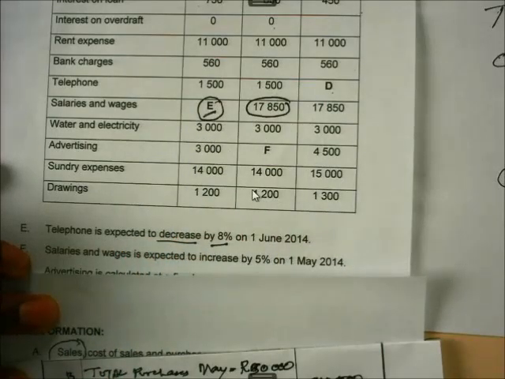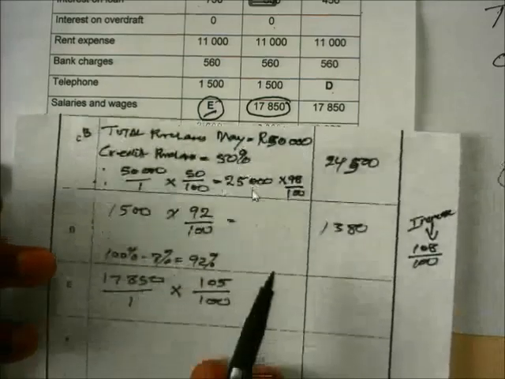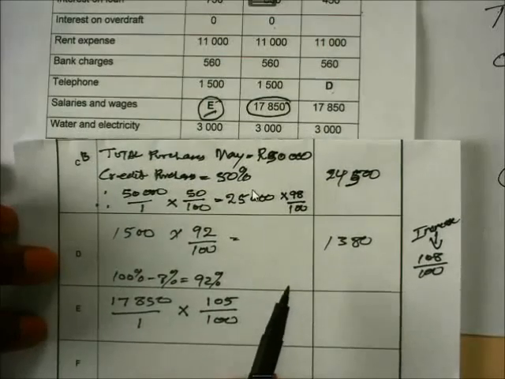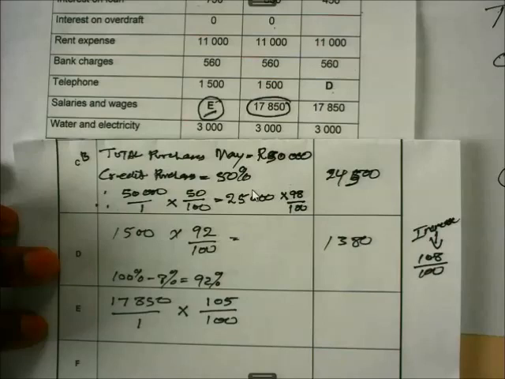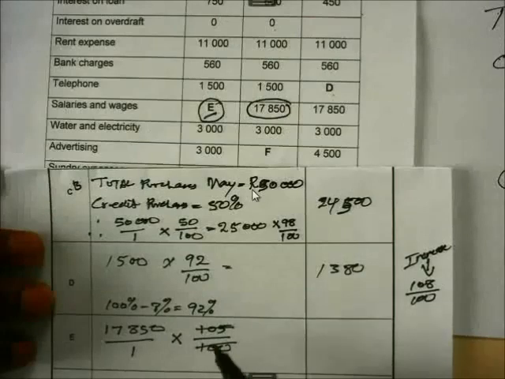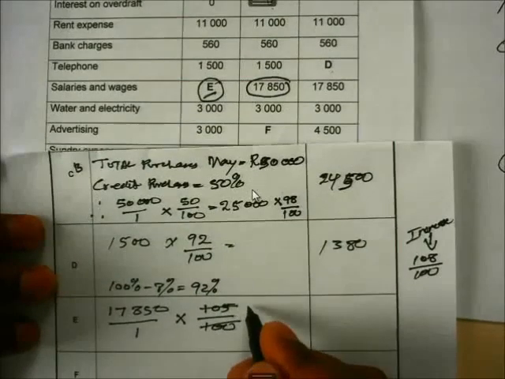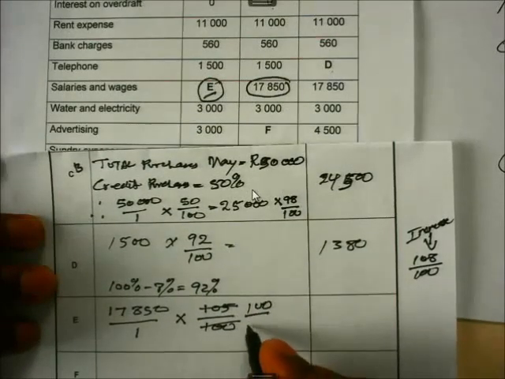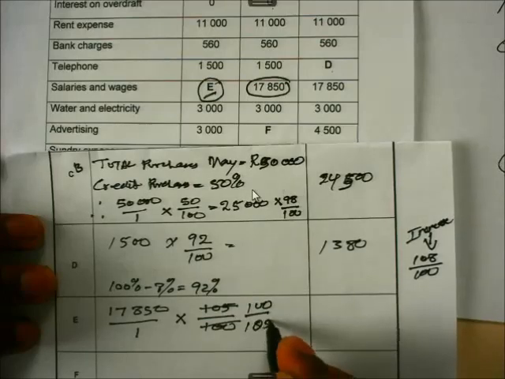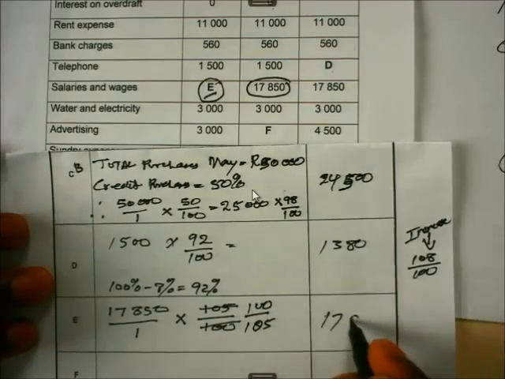Now you say 17,850 multiplied by 100 over 105. This will give us 17,000.